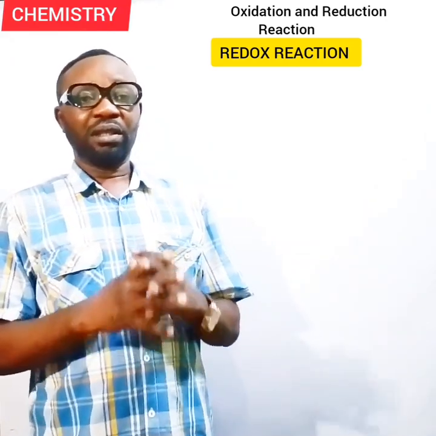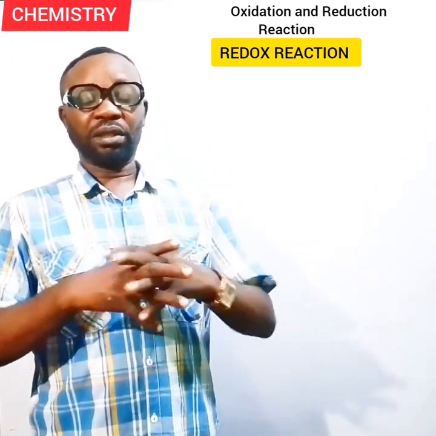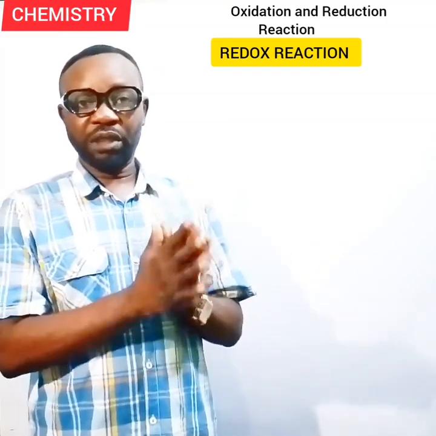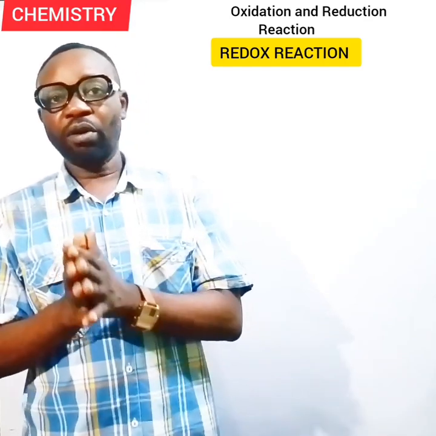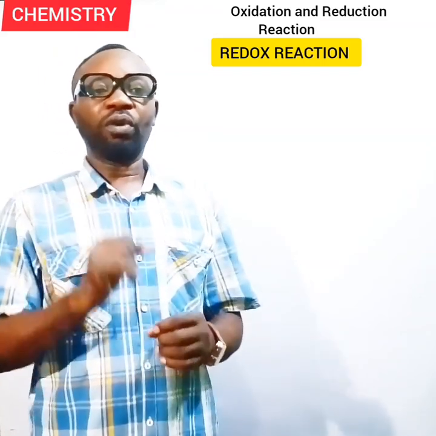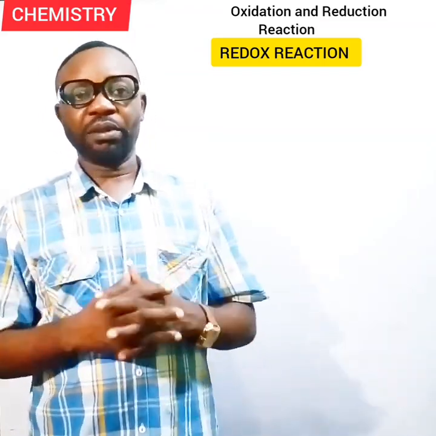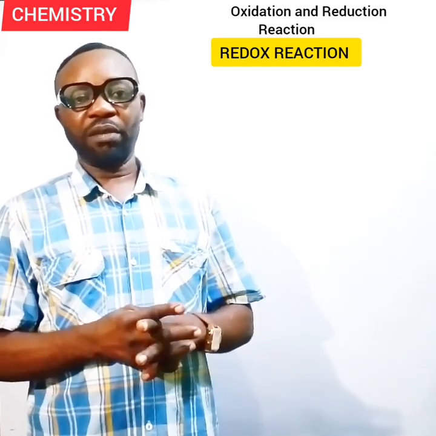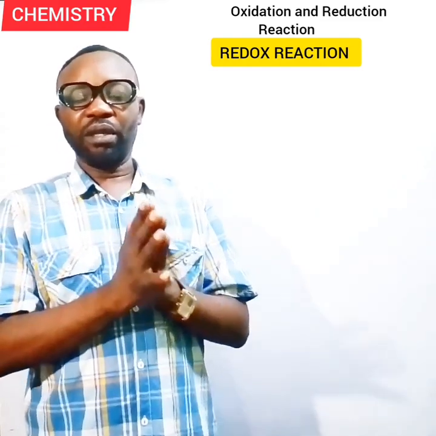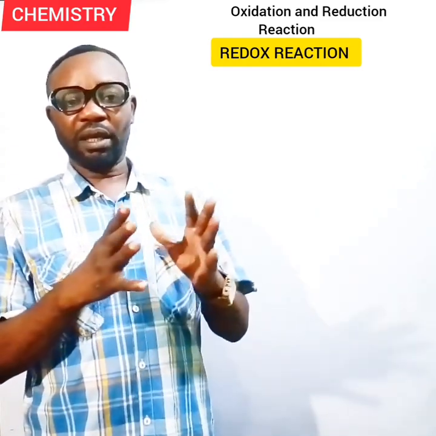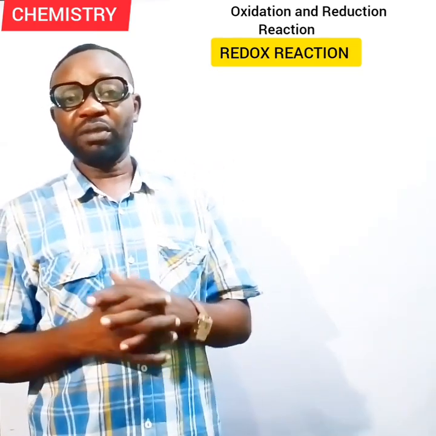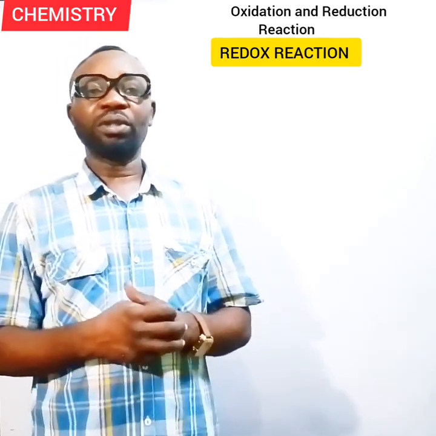Let's now look at how oxidation can take effect in the addition of electronegative element, and reduction being called the removal of electronegative element. You have to understand these terms now. What is meant by electronegative element? Electronegative element is a form of element that gains electron. Electronegative element tends to gain electron, while electropositive element will tend to lose electron.